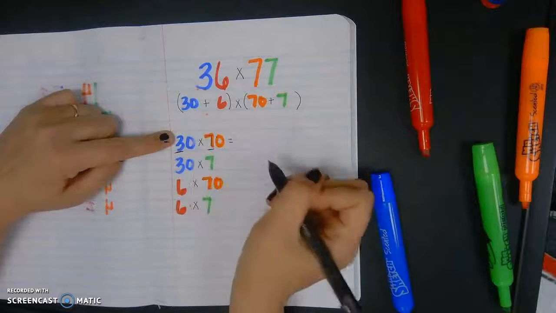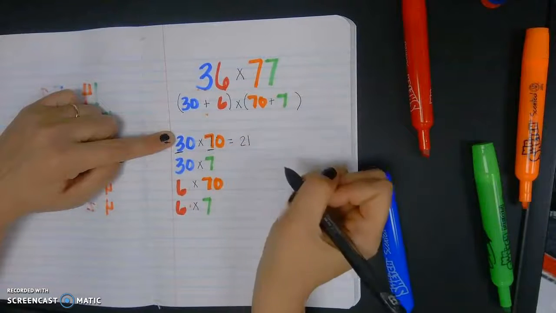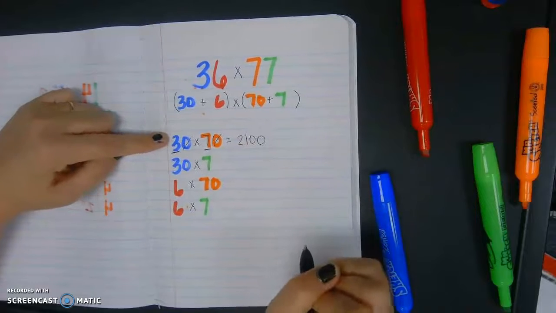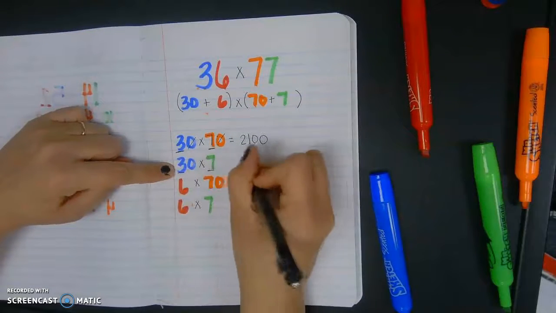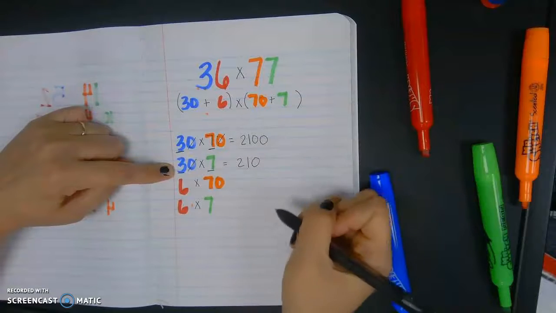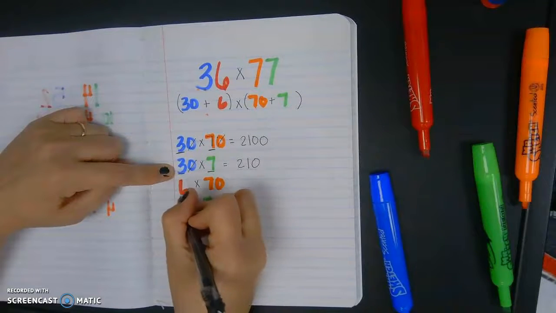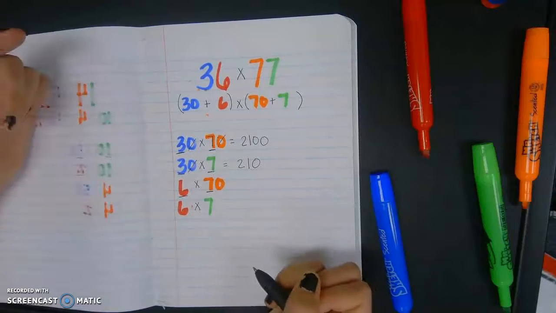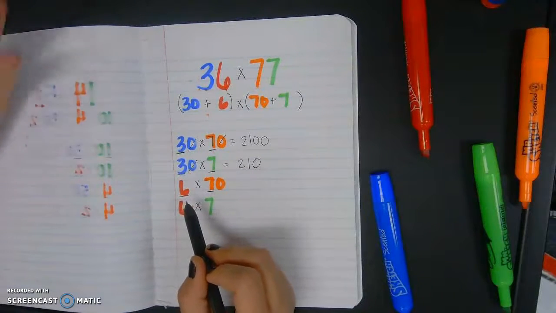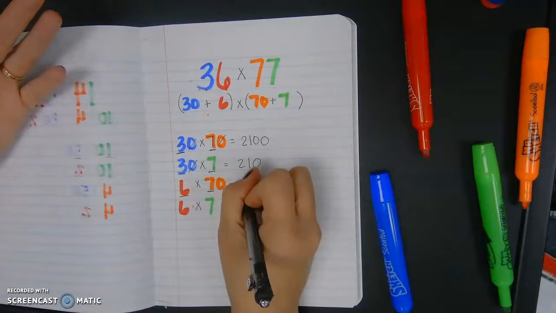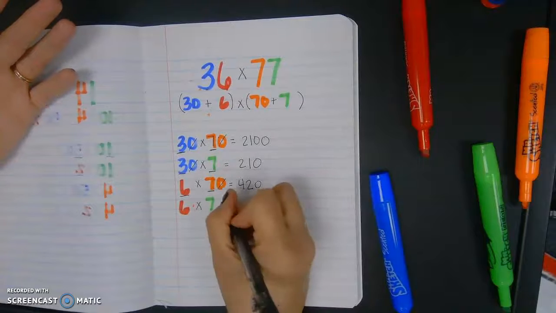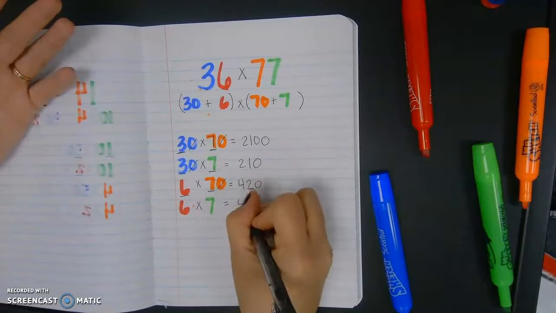Same thing. Okay, using the 0 rule. 3 times 7 is my basic fact, and that's 21. Mark off the zeros and move them over. So 2,100. Again, 3 times 7 equals 21. Mark off my 0, move it over. 6 times 7 is a little bit harder, but I know that 7 times 5 is 35, and I can add 7 more to give me 42. Mark off my 0 and move it over. Again, 7 times 6 is 42.